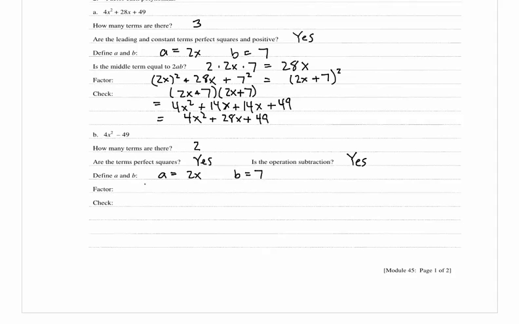And now they want us to factor. So we could write this as 2x squared minus 7 squared, which is equal to 2x plus 7 times 2x minus 7.